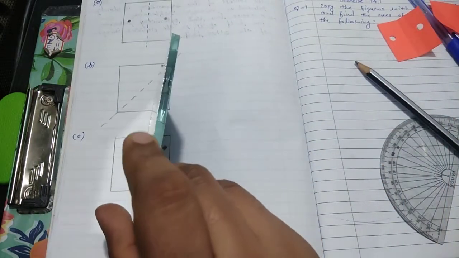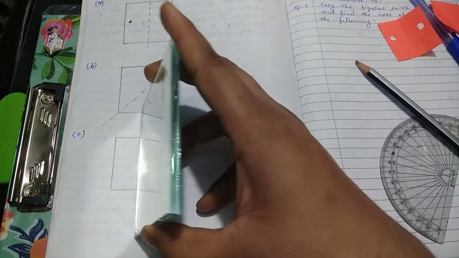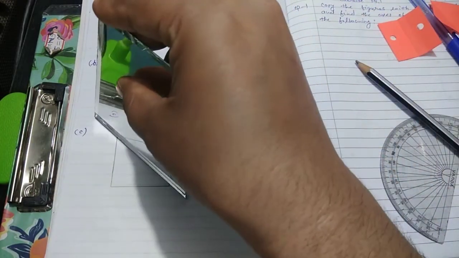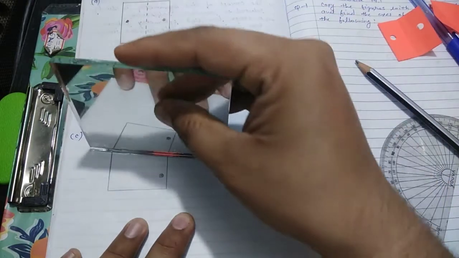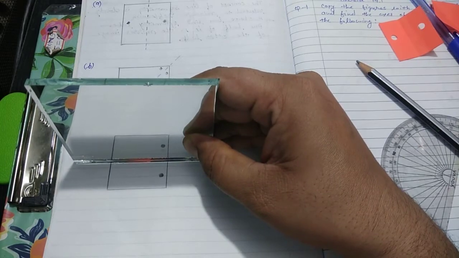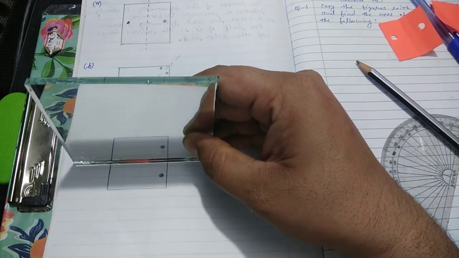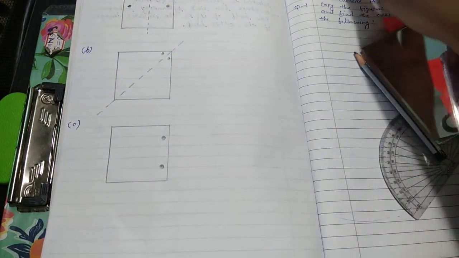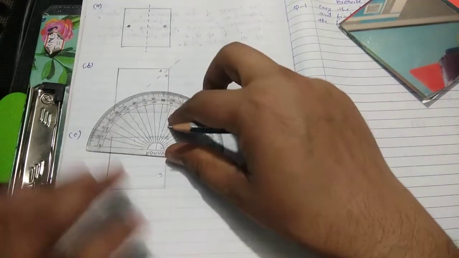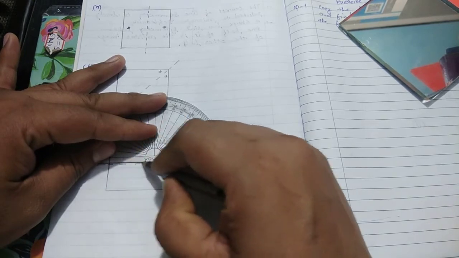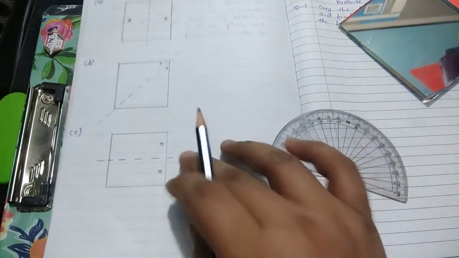If I put the mirror here, we cannot see any dots. If I put the mirror this way, we cannot see any dots, but only when I first put the mirror in the same place, we get the same shape which is drawn. So for this figure, the horizontal line from the middle, if we draw it, then it is a line of symmetry for this figure C.